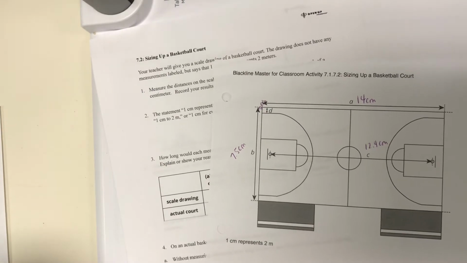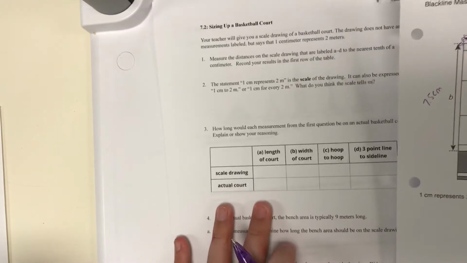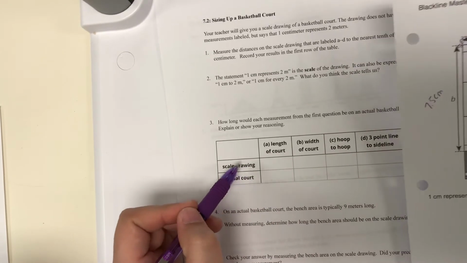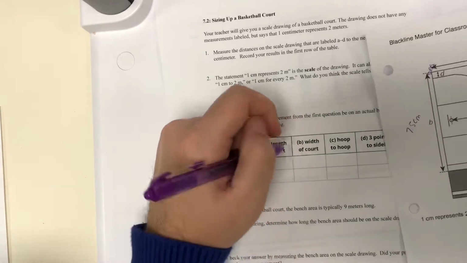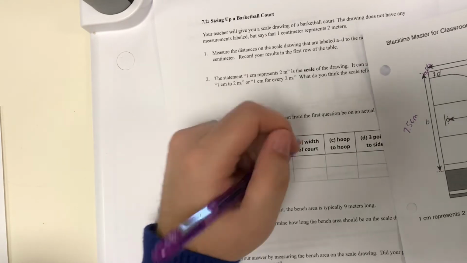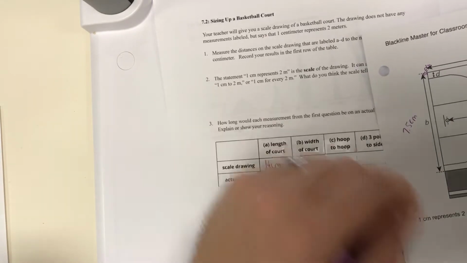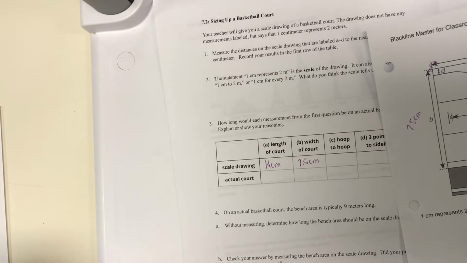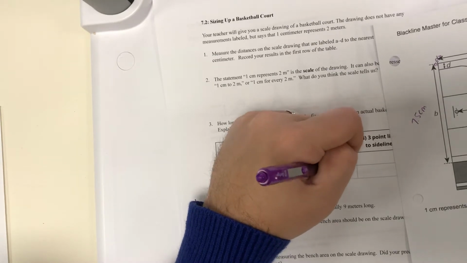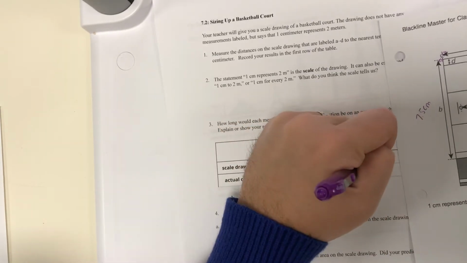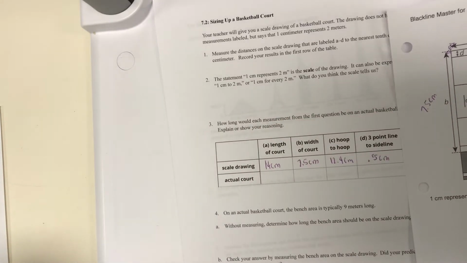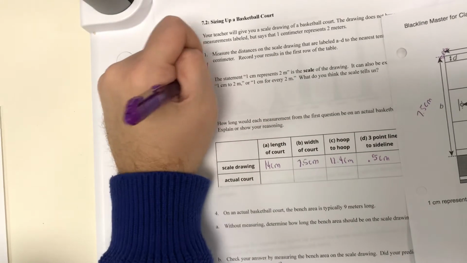So I've measured what it told me, so that was number 1. It says, record these results in the first row of your table. So I'm going to take these results and put them in the table. The length of the court we found was 14 centimeters, and that was in our scale drawing. The width of the court is 7.5 centimeters. The hoop to hoop is 12 4/10 centimeters. And the 3-point line is half of a centimeter. So that's what we found. We've done one, following those directions.